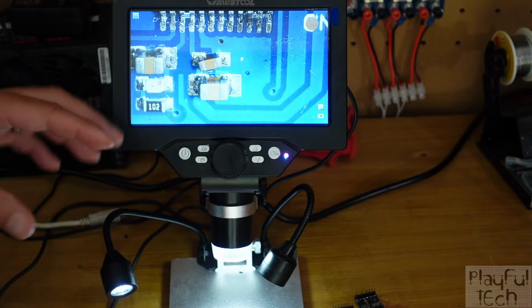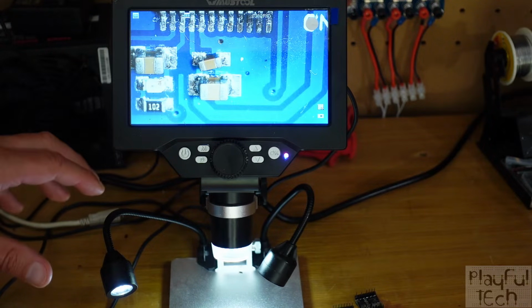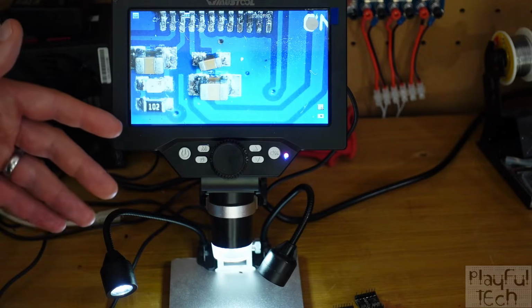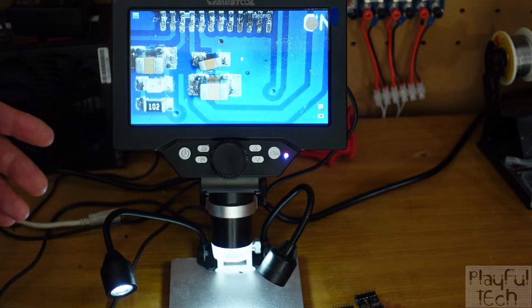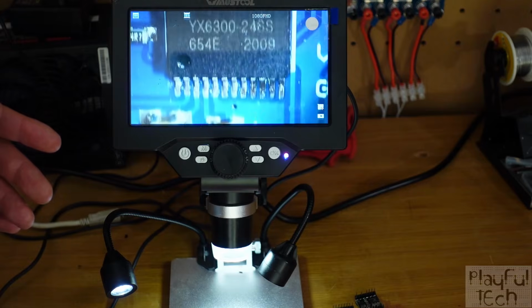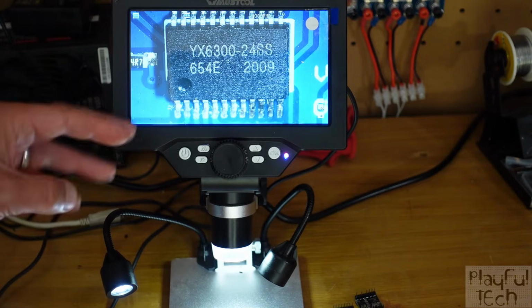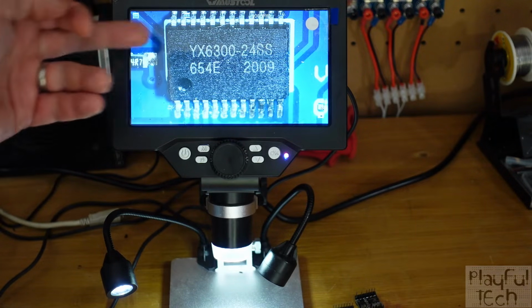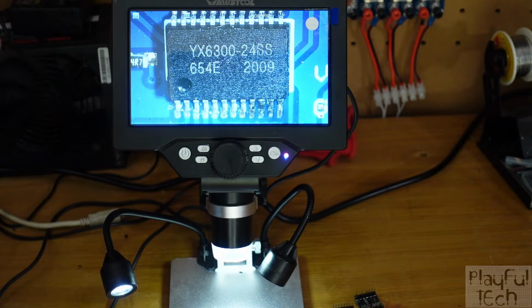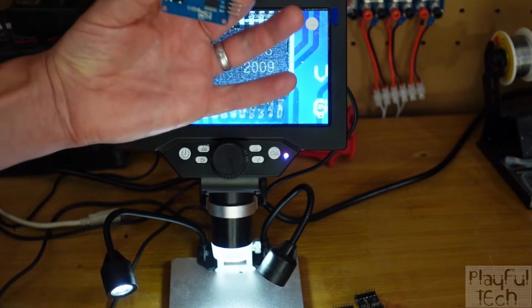Remember that this board doesn't actually have the onboard amplifier, so it's less demanding in terms of power than the DF player anyway. And if we carry on following that trace up, we get to the audio chip itself. You can see this is clearly labelled. It's a YX6300 chip.